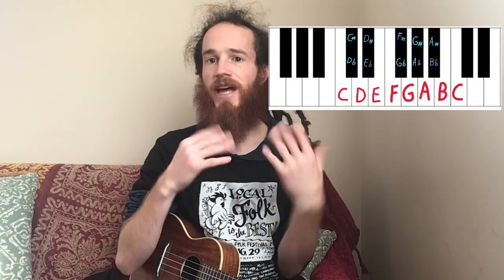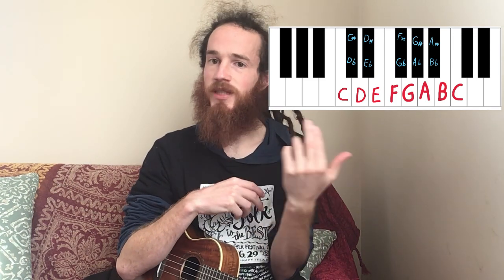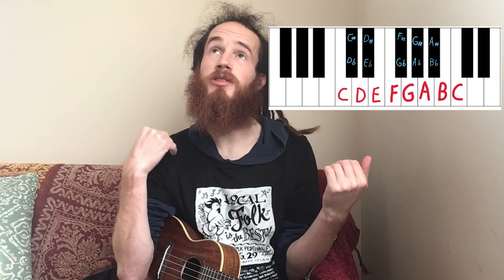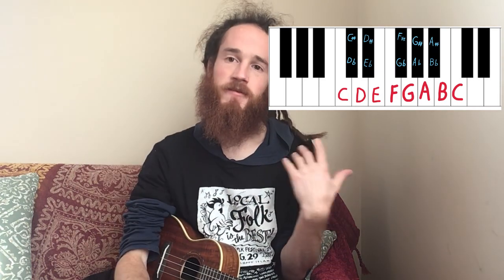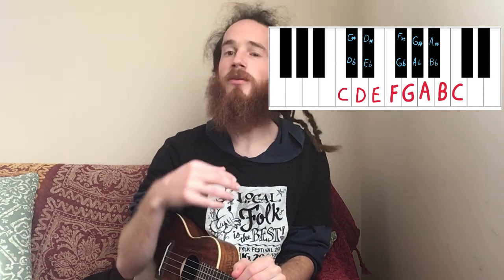To sharpen a note, you add a half step to it. To flatten a note, you move it down a half step. C, C sharp, D, D flat. C sharp and D flat are 2 different names for the same note. Now if you're familiar with a keyboard, the sharps and flats are the black notes on the keyboard. One thing to keep in mind is that there's no black note between E and F, and there's no black note between B and C. Therefore, there's no E sharp or F flat, and there's no B sharp or C flat.